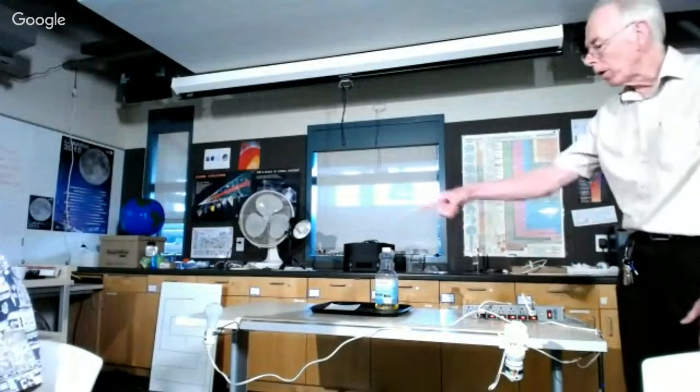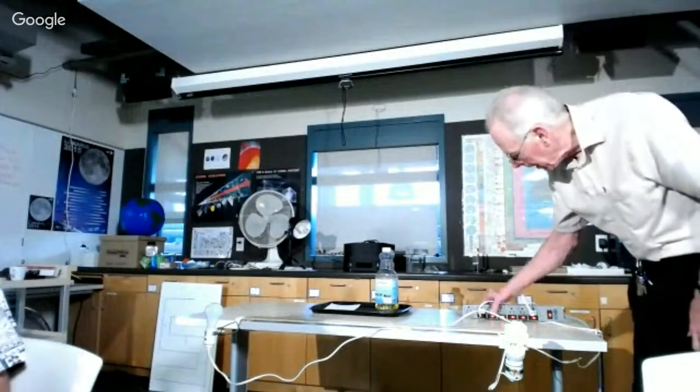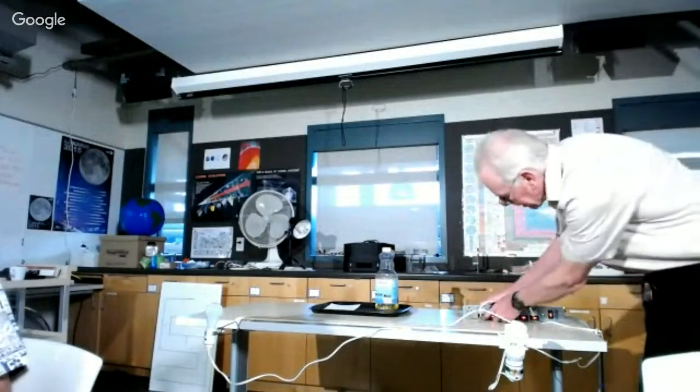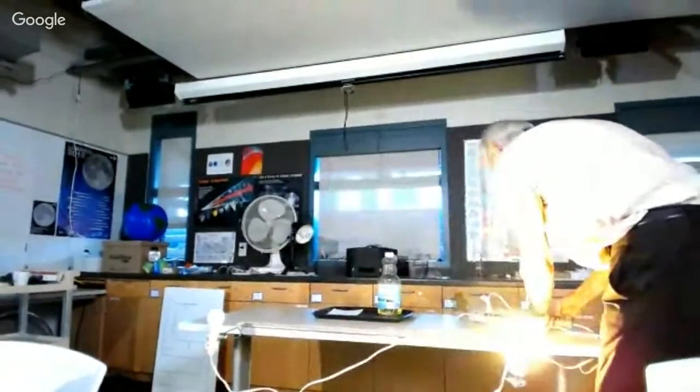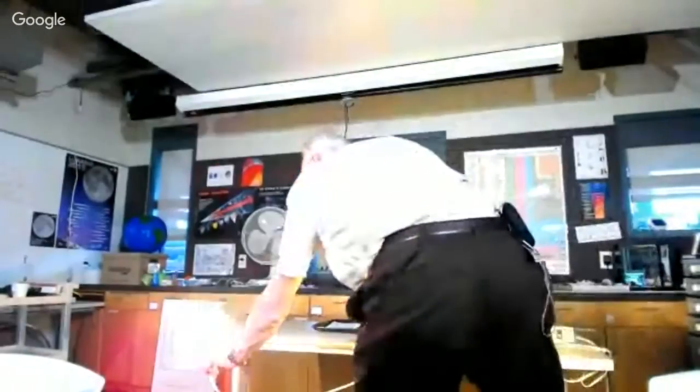I used a meter stick because the math works out really easy. 1 meter between the centers of the light bulbs. And I can turn on these light bulbs.